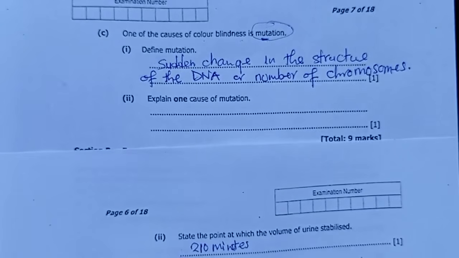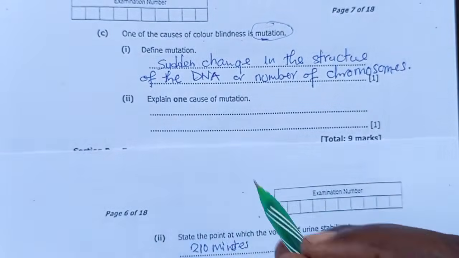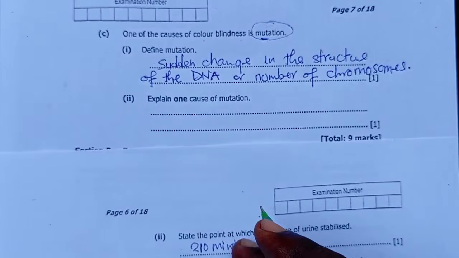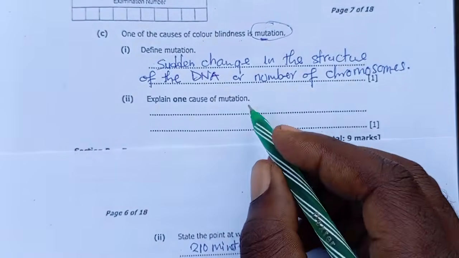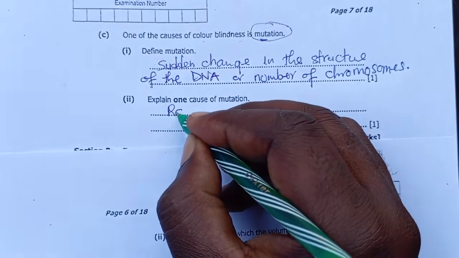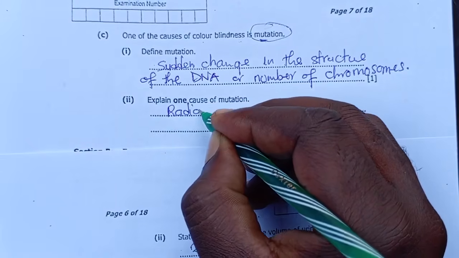Then they're telling you to explain one cause of mutation. So one cause of mutation, we can talk of radiation.